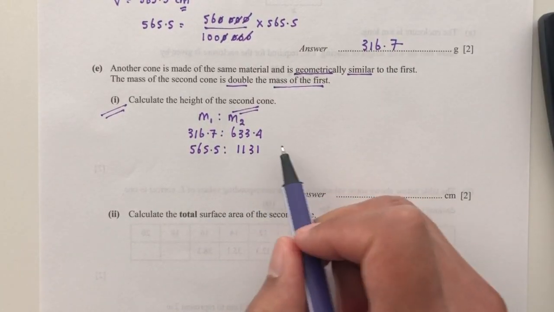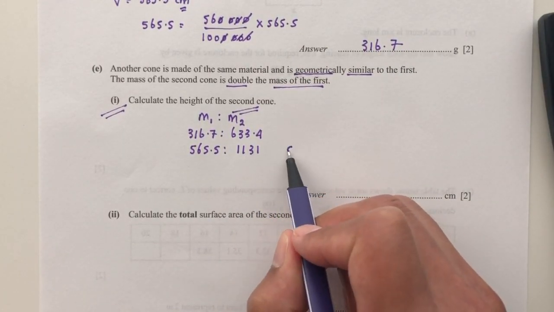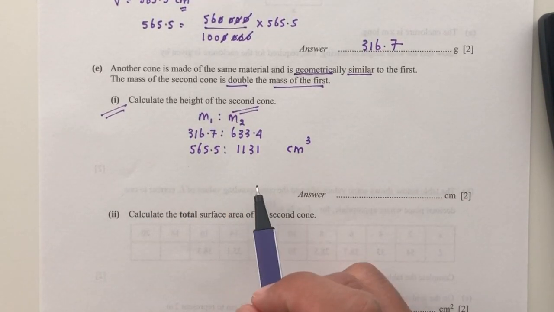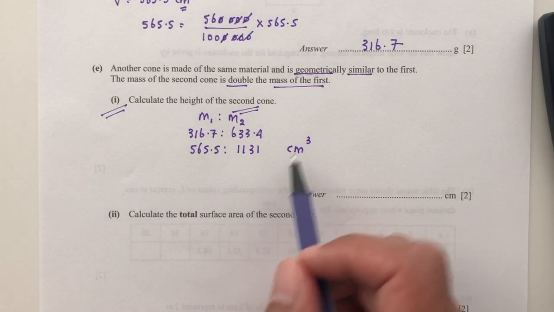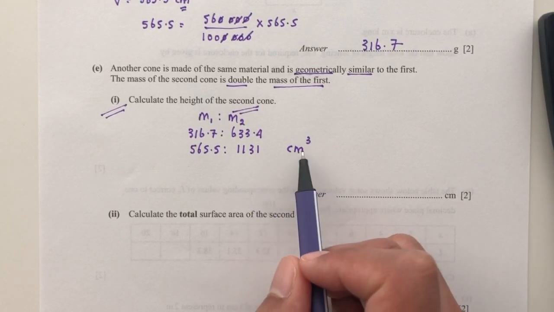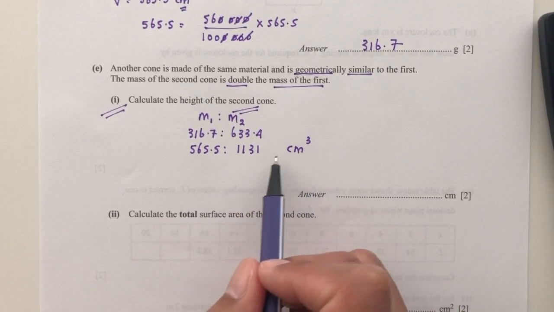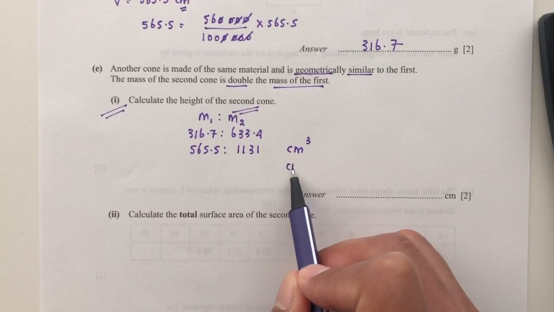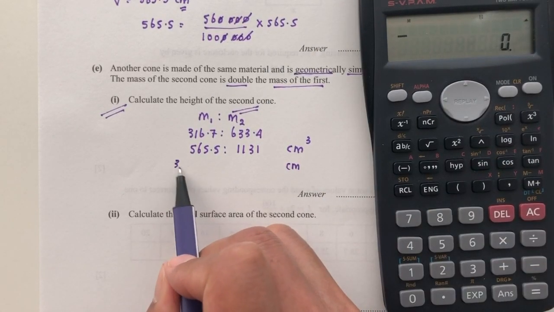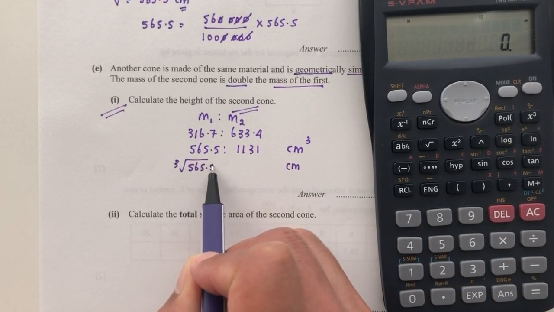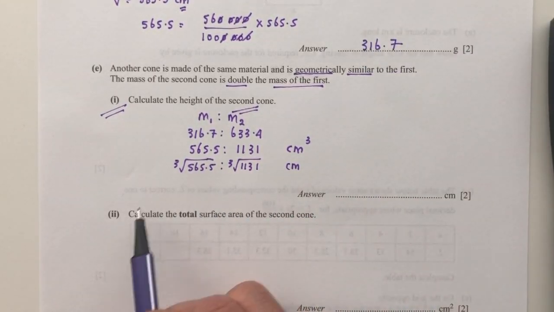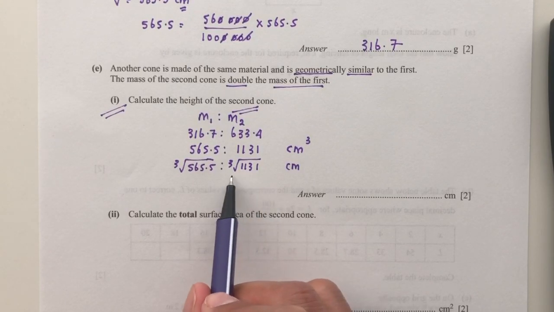11311. Now what is the unit of the volume? It is this much, right? Let's simplify this. We don't need to, that's fine. Now let's find the ratio of their sides. This is the ratio of their volume. Let's find the ratio of the side, which is in terms of centimeters. So let's cube root each side. You will have the cube root of 565.5 on one side and the cube root of 1131. Okay, that's the ratio of their sides.